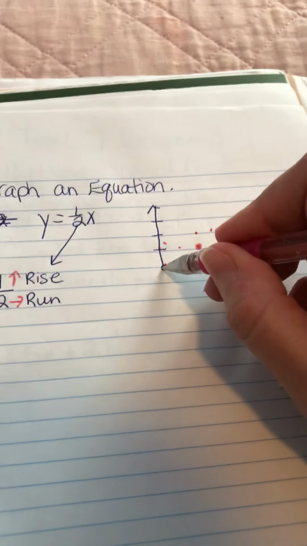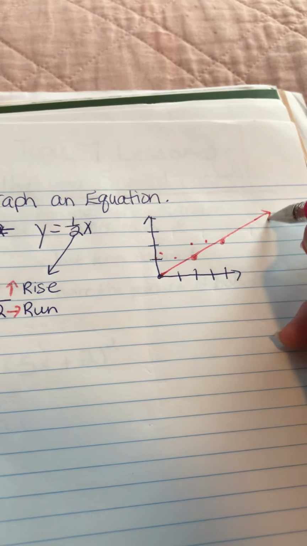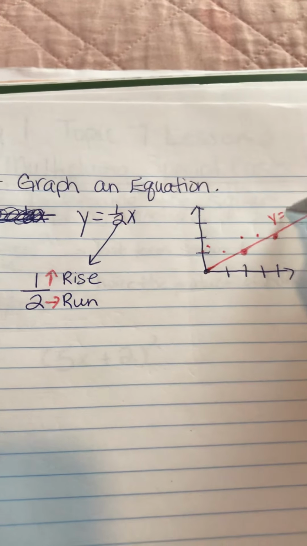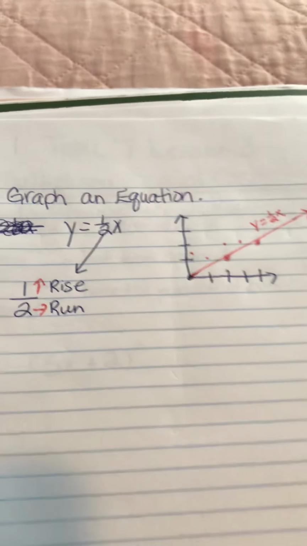Now we have 3 points. And now there is the line, y equals 1/2 x.